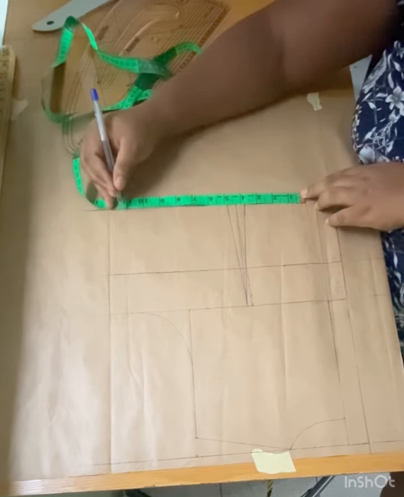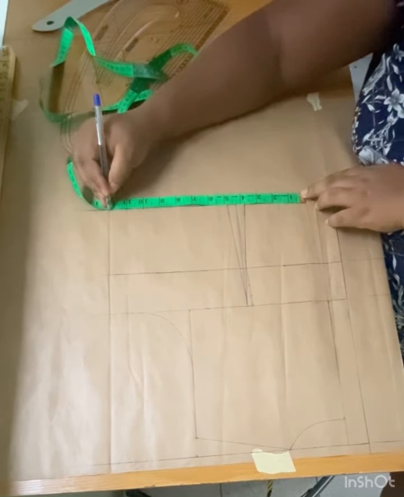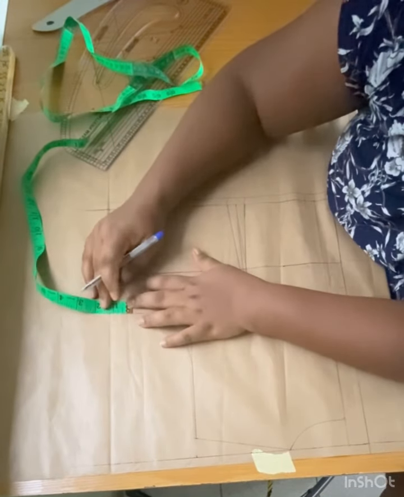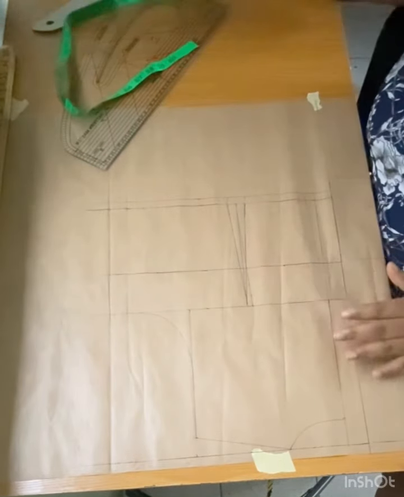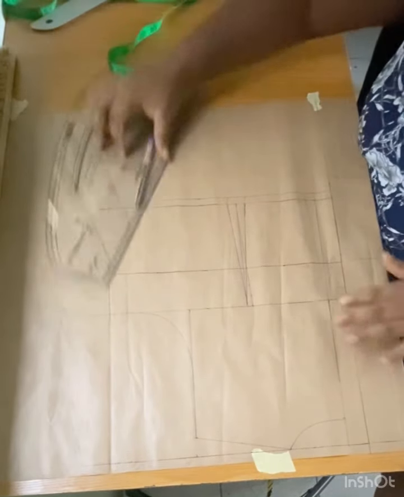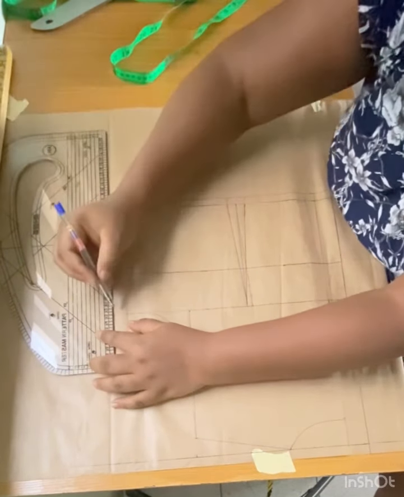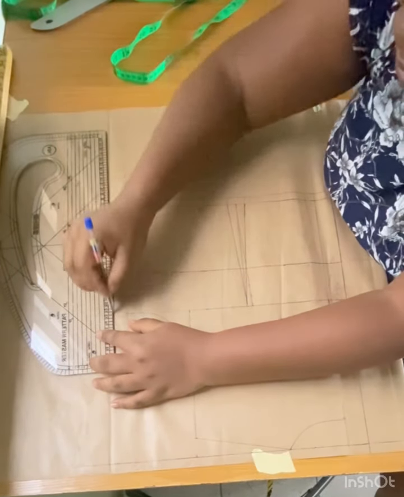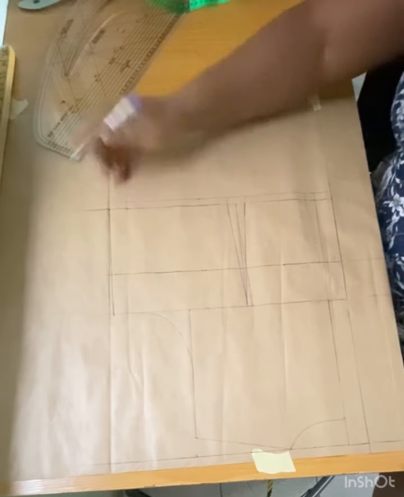I'm going to add my zipper sewing allowance, which is 1. Then for the bust, I'll just add 1 inch to my measurement for the sewing allowance, then connect the lines together, and that's for the half length.